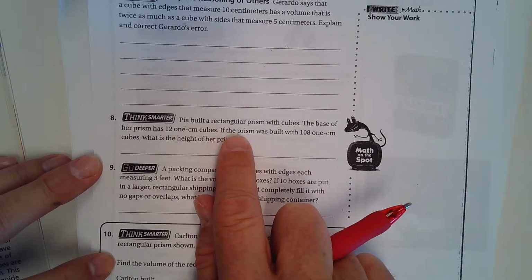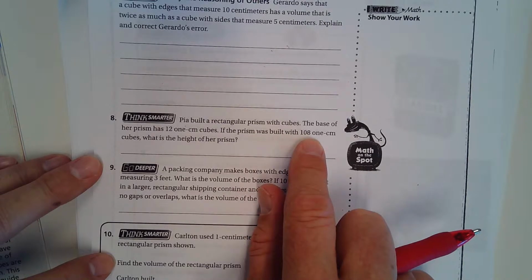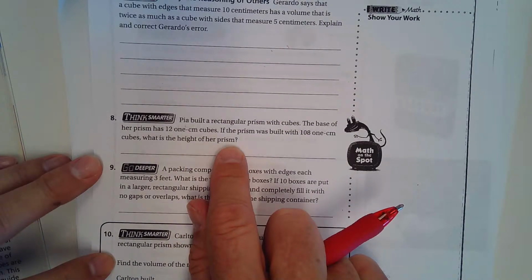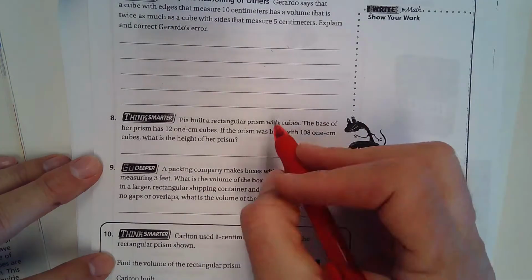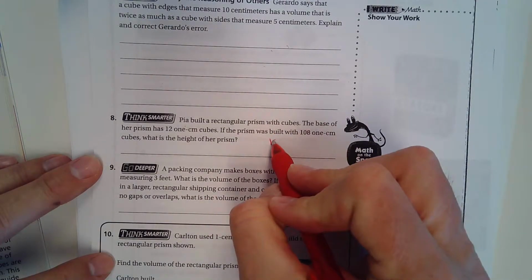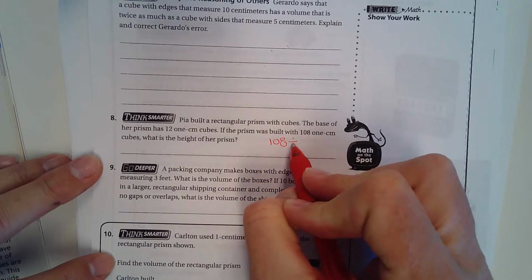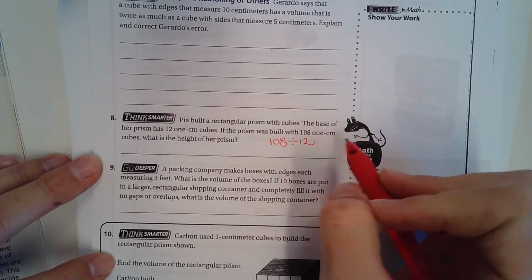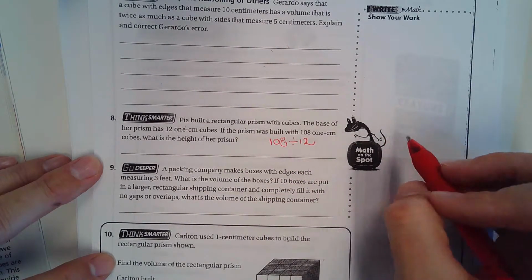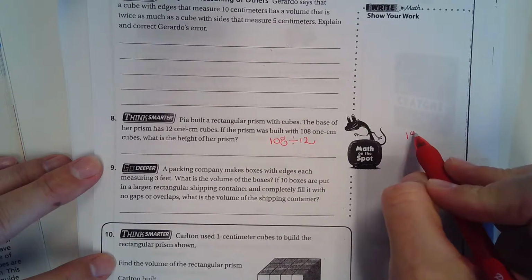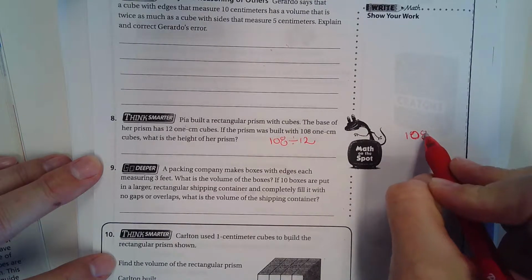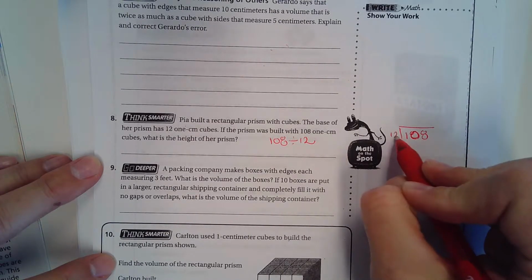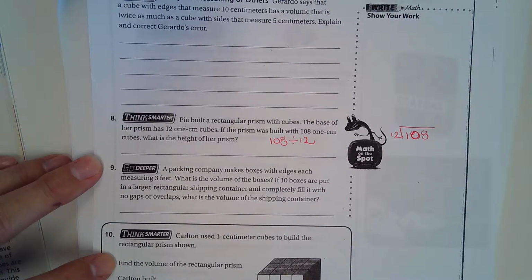If the prism was built with 108 1 centimeter cubes, what's the height of her prism? Well, you are going to divide 108 divided by 12. And I'll let you guys do that. 108 divided by 12. And that will give you the height.